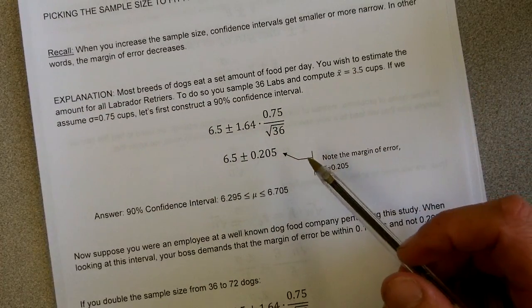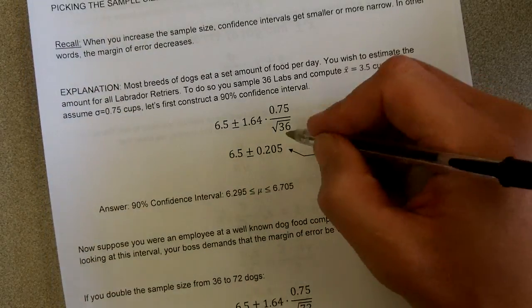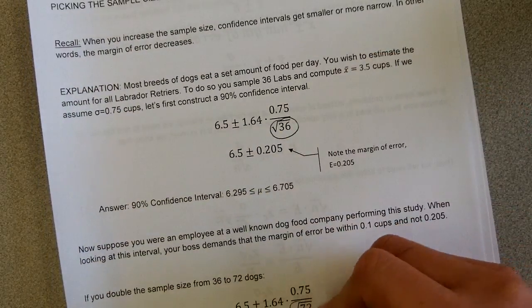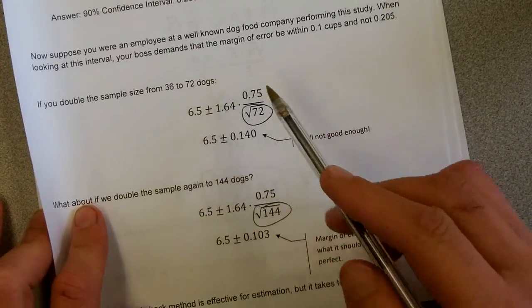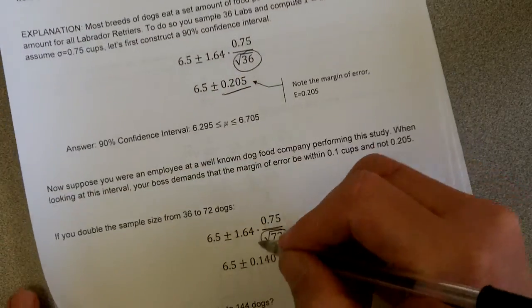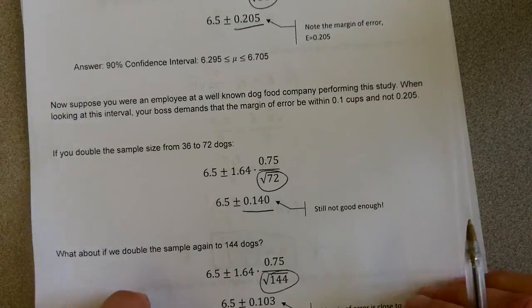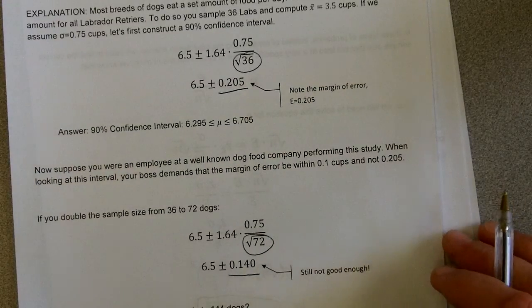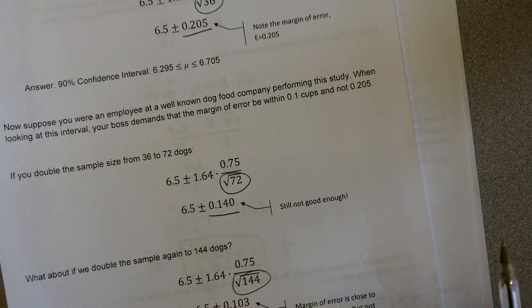I think this is flipping the page back actually, but this shows you how that sample size, if you increase from 36 to 72 to 144, what it does to the margin of error, right? As you increase the sample size, you'll notice here that your margin of error goes from 0.2 to 0.1 to 0.10. So increasing sample size decreases the margin of error.